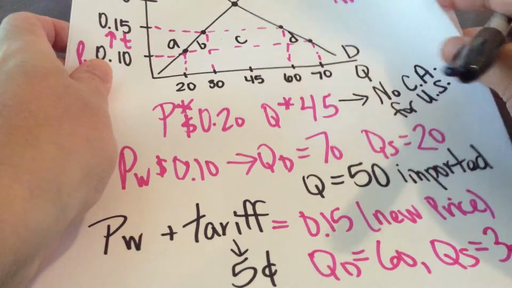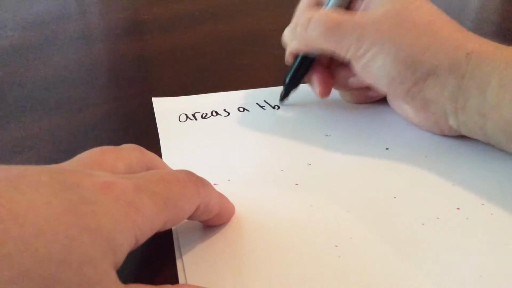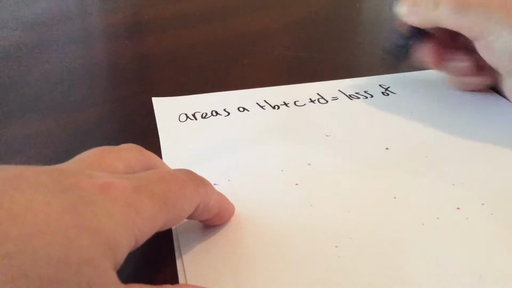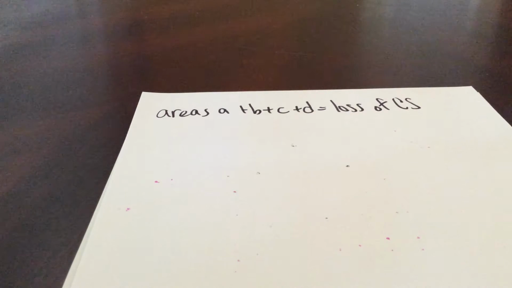Let me get a fresh sheet here. So areas A plus B plus C plus D equal the loss of consumer surplus. So our consumers are worse off.